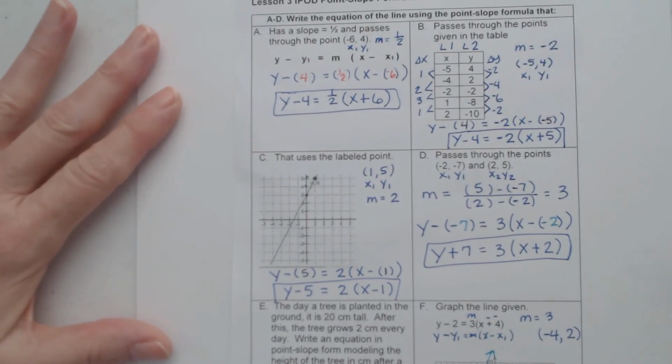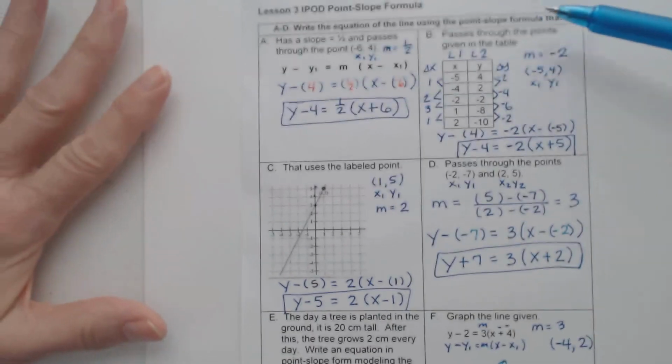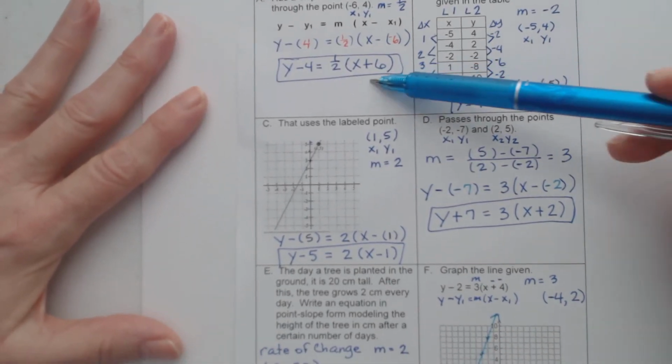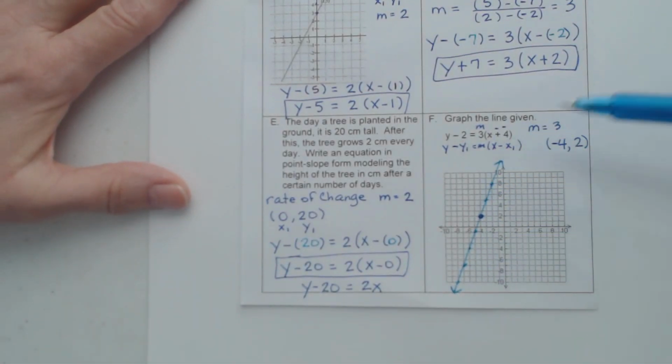So here we have 6 different examples for writing an equation of a line in point slope form or graphing from point slope form.